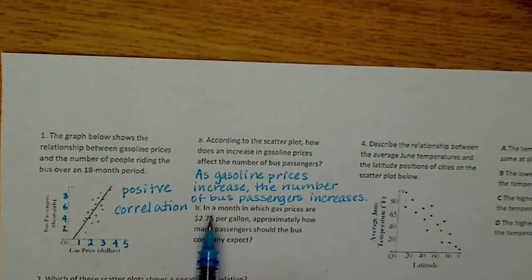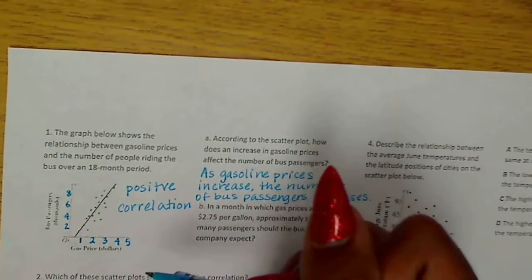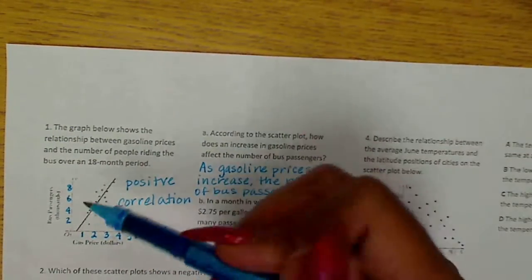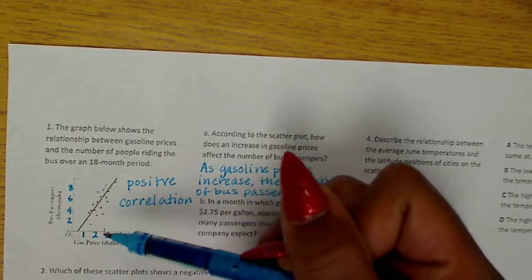It says, in a month in which gas prices are $2.75 per gallon, approximately how many passengers should the bus company expect? So if we look at our graph, $2.75 would be right here, right? Like right before $3.